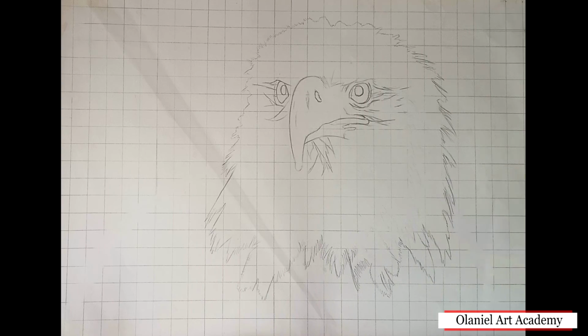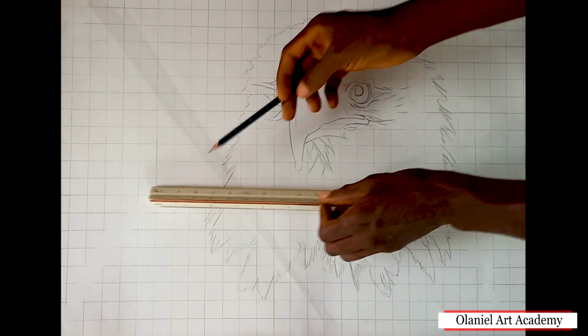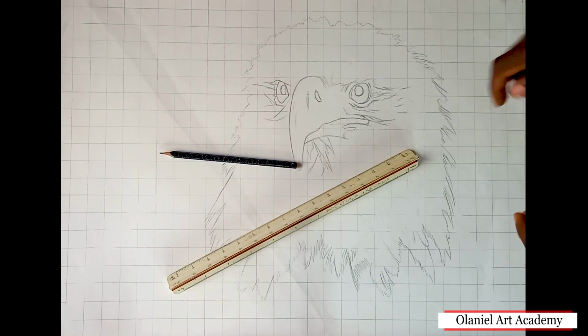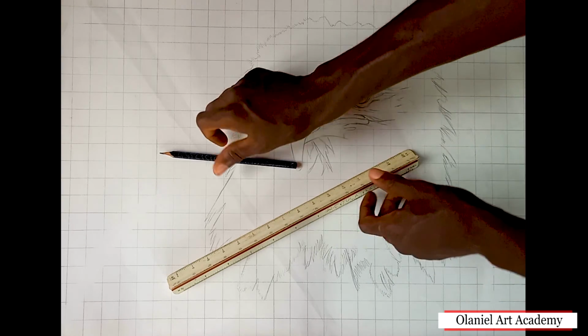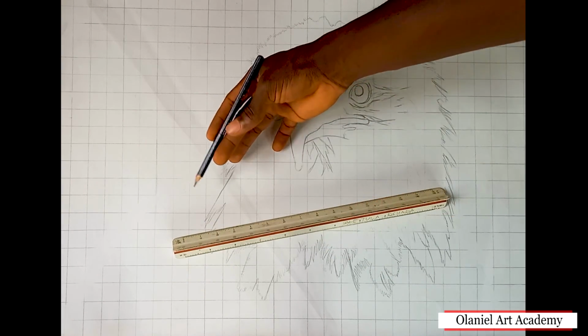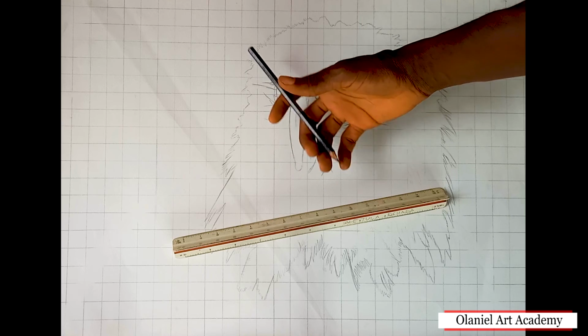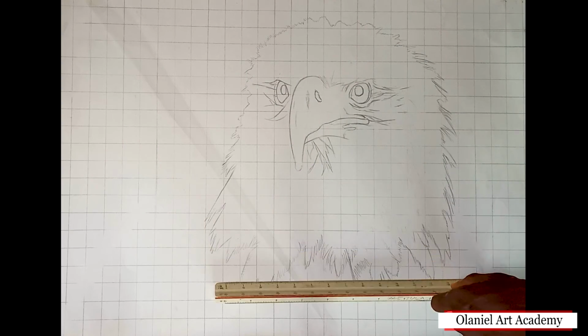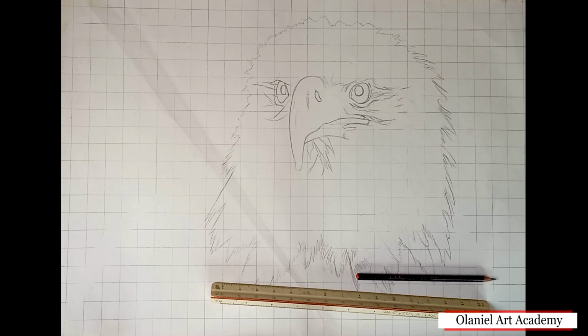So as you can see now, this is the result of what I did earlier. If you follow strictly, you will get exactly what I did. So you're good to go, and you're good to use the drawing grid app. Just make sure you take your time. If you don't understand, you can always DM me. I'll be ready to help.